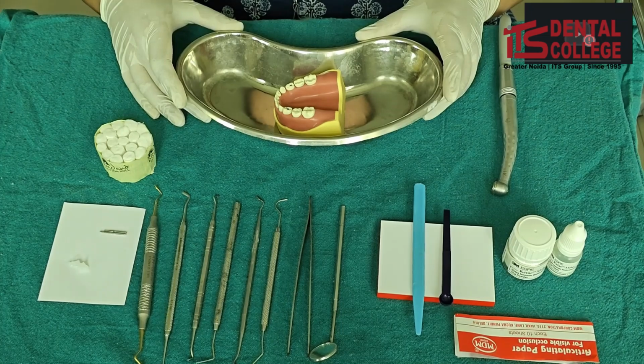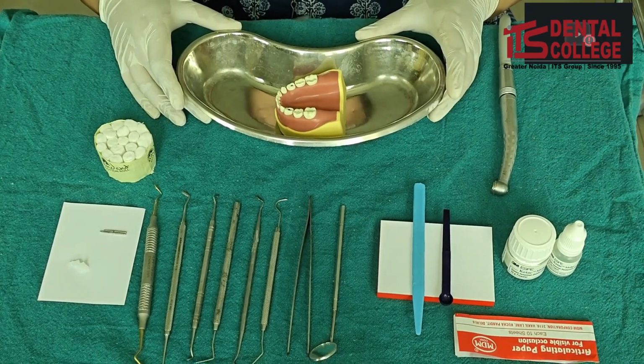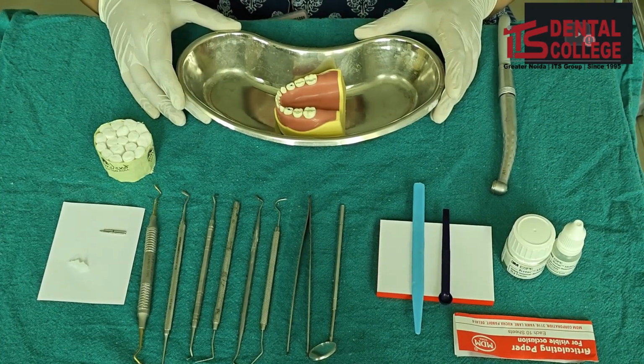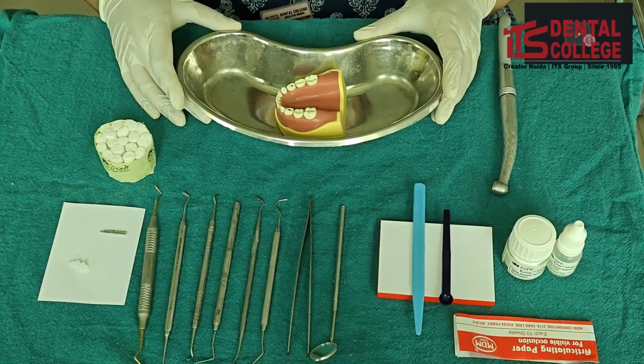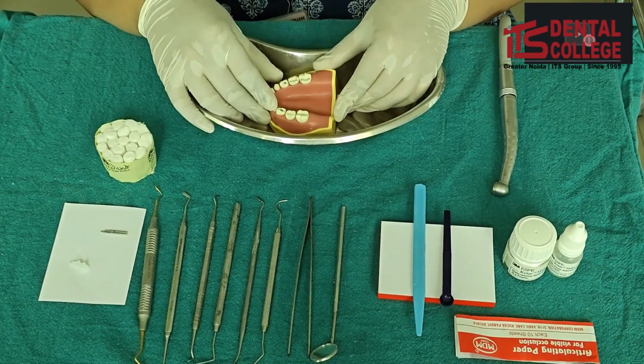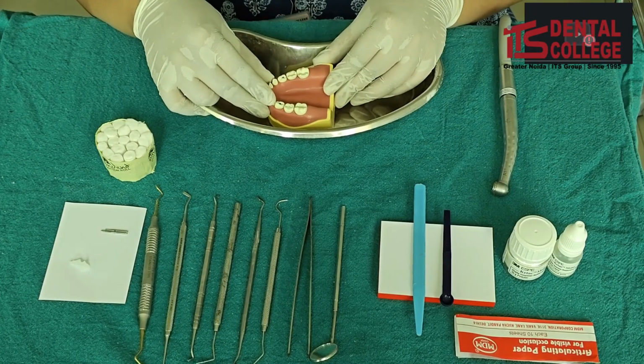It is so called because the powder contains aluminosilicate glass and the liquid contains an ionomer of polyacrylic acid. Glass ionomer cement is especially advantageous in primary teeth because it chemically bonds to the tooth and also releases fluoride.